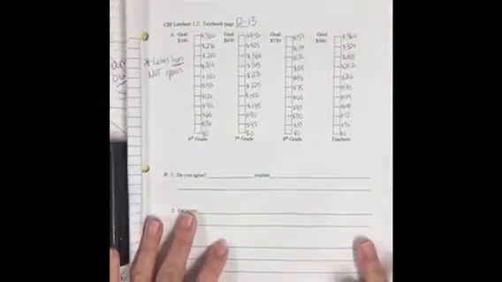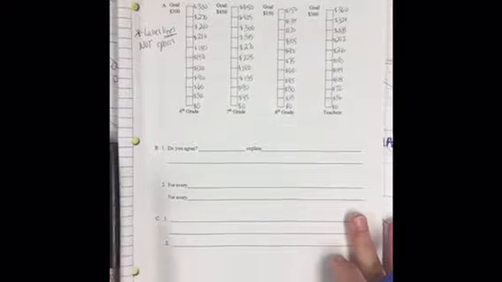Again, you're probably going to have to pause to get the notes into your thing. And then once you are ready, you can go ahead and continue.